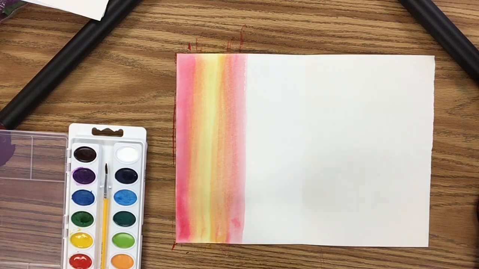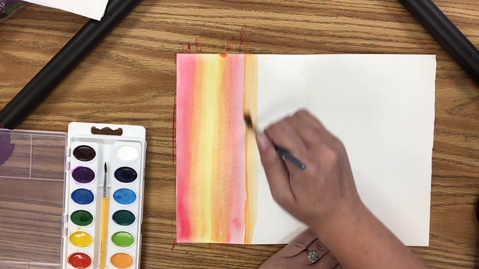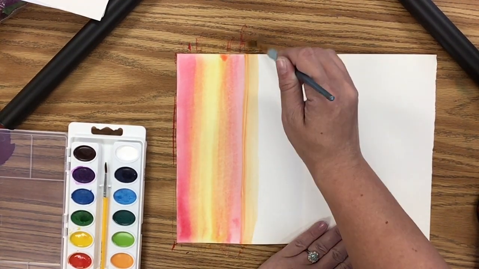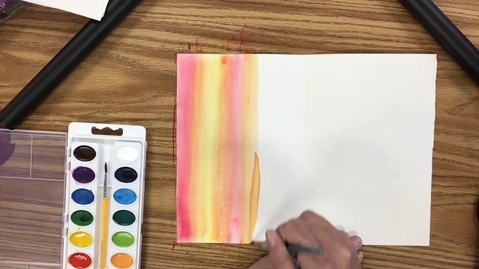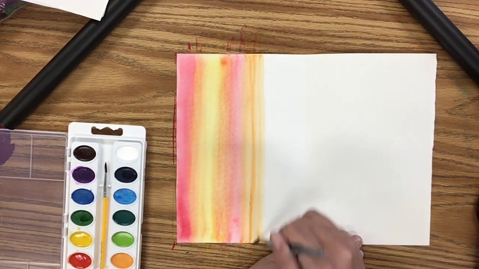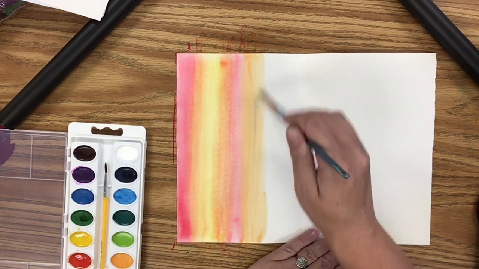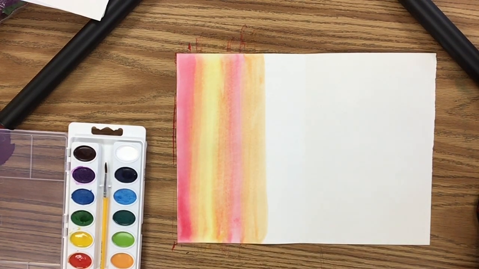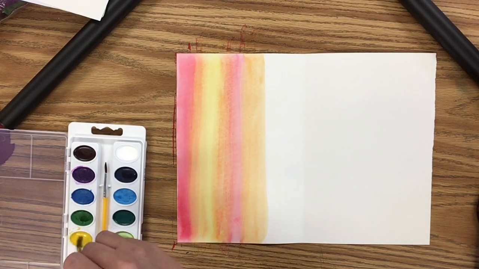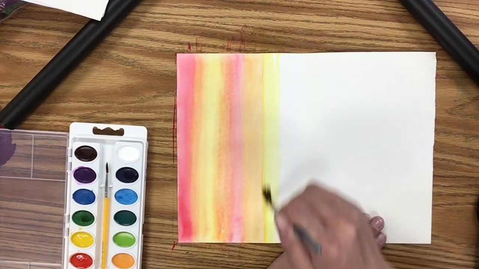Now be very careful not to leave any puddles on your paper as you are painting, especially because we don't have a drying rack in our room. We don't want to pick these up and have paint and water go all over the floor, all over that carpet. So you want to make sure that you are spreading that water out. So if you notice little puddles, go back, spread it out, and then just continue painting until you are done with that group of color.